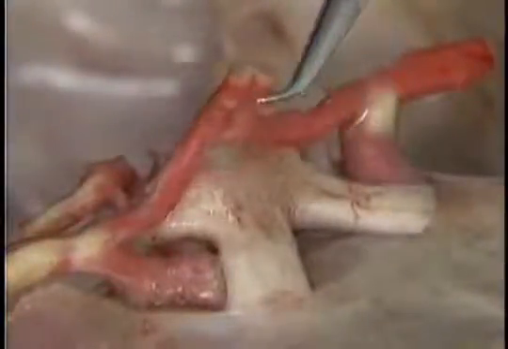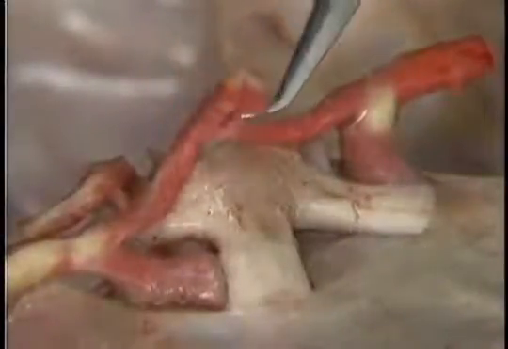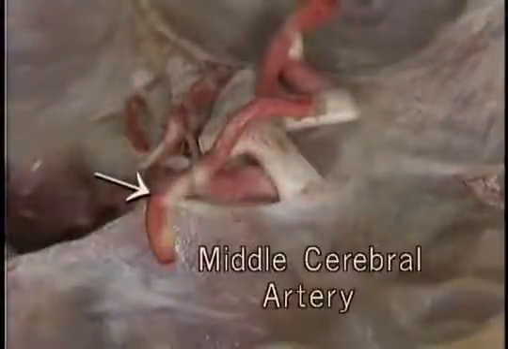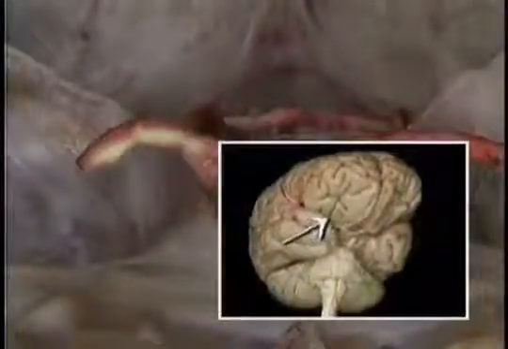Just above the optic chiasm, the two anterior cerebral arteries are connected to each other by this very short anterior communicating artery, which is part of the arterial circle. The middle cerebral artery, which is the direct continuation of the internal carotid, curves laterally. It enters the lateral cerebral fissure between the frontal and temporal lobes. We'll follow it there shortly. The pale areas on this artery are patches of atheroma.